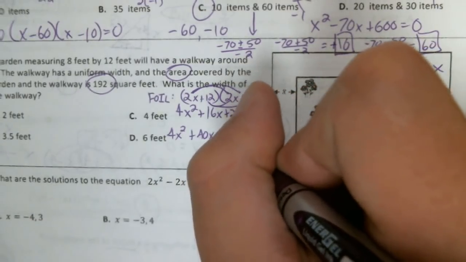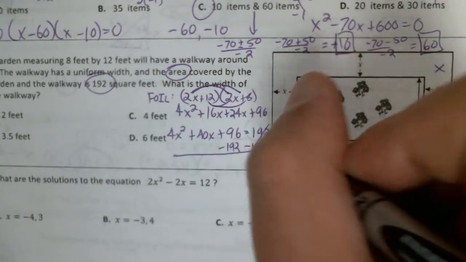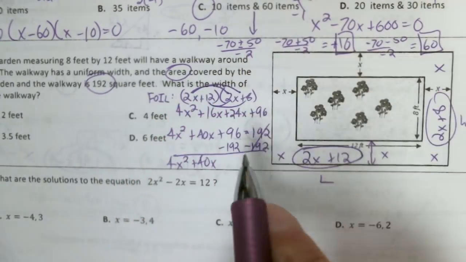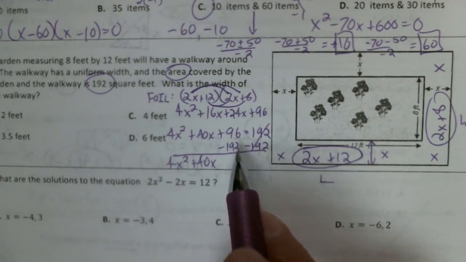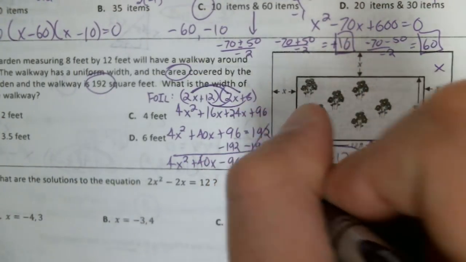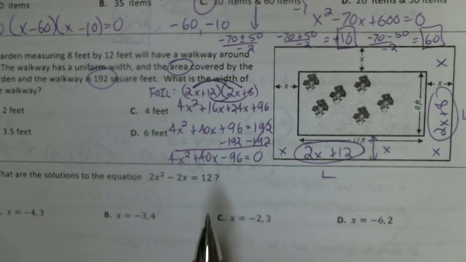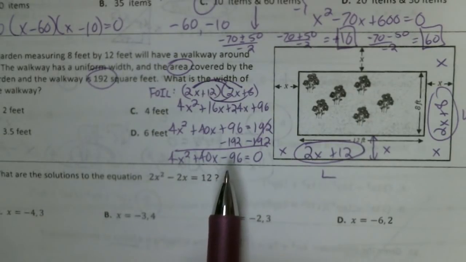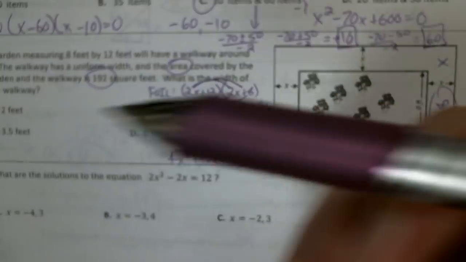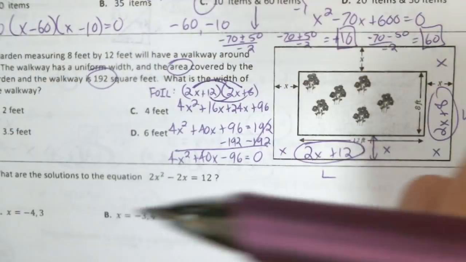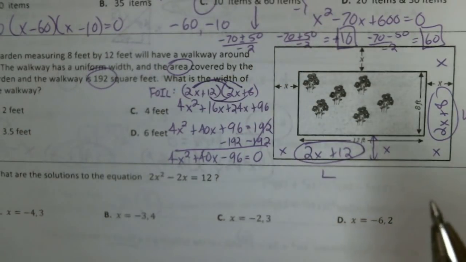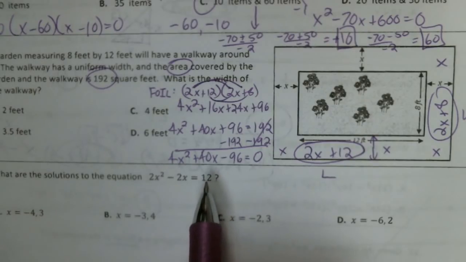So I'm going to move this guy to the other side. Those cancel. So I have 4x squared plus 40x, and 96 minus 192 is negative 96. I'm going to set that equal to 0, and now I'm going to solve. If you want to use the quadratic formula, knock yourself out. But for those of you who have me as a teacher, I want you to visualize looking at that chart on the wall over there. What was the first thing on the wall? GCF. Is there a GCF that I can pull out?